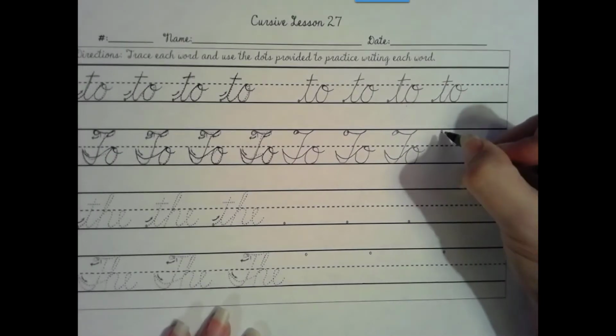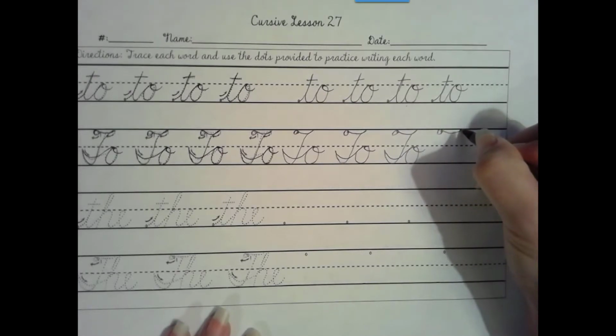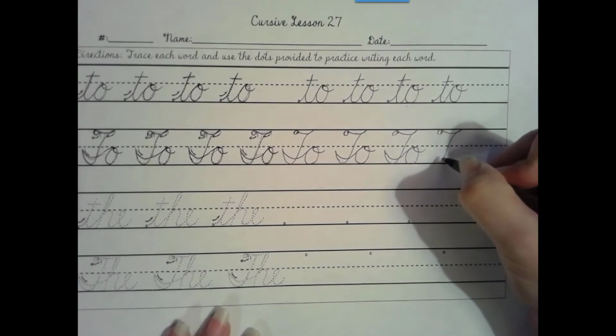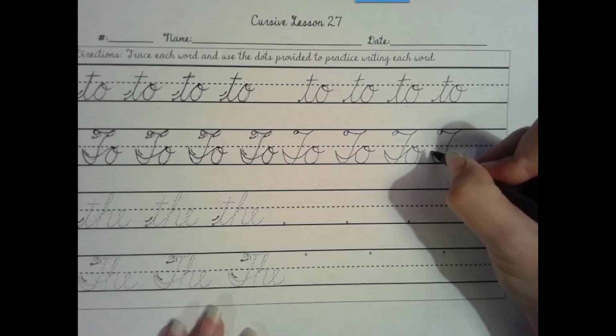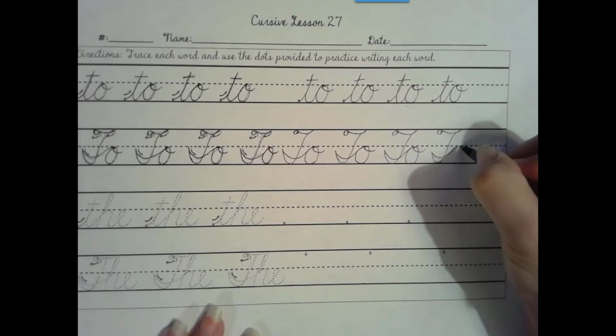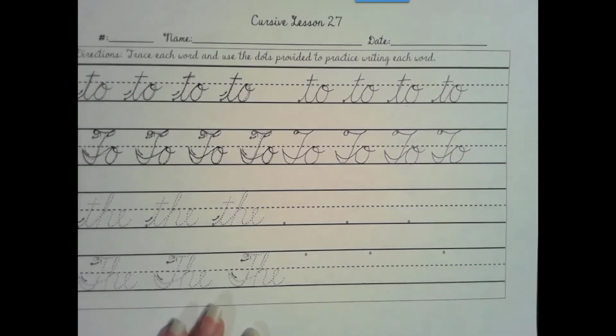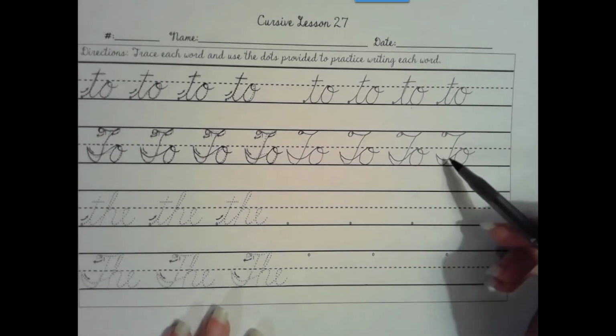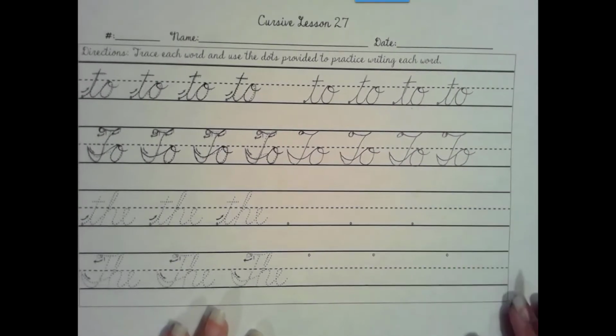Okay, one more. We're going to make our loop, touch the top, retrace, curve down to the bottom, touch the bottom, curve toward the middle, make a point, come across, curve up to the middle, retrace down to the bottom, complete your circle, make your loop and your tail. So that's the capital letter T for "to."